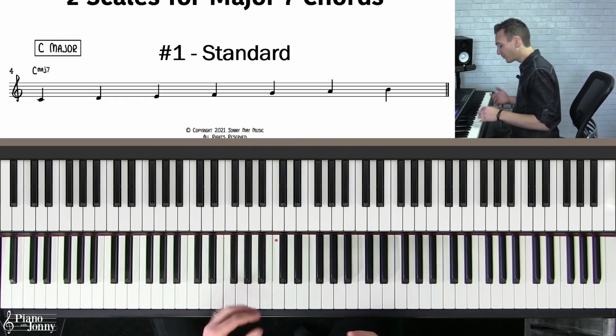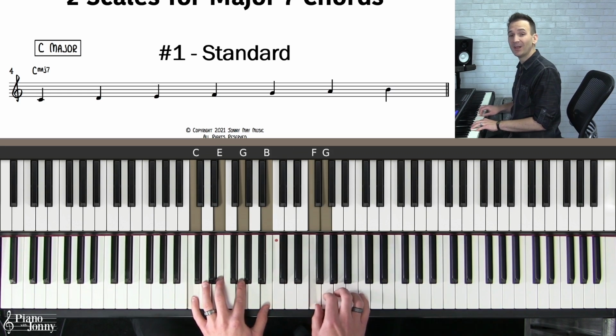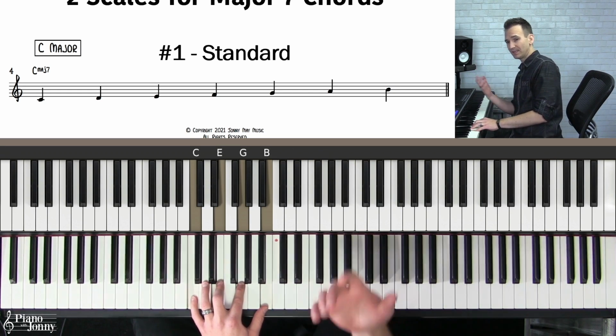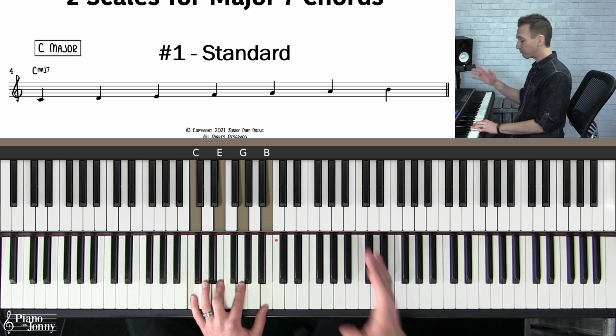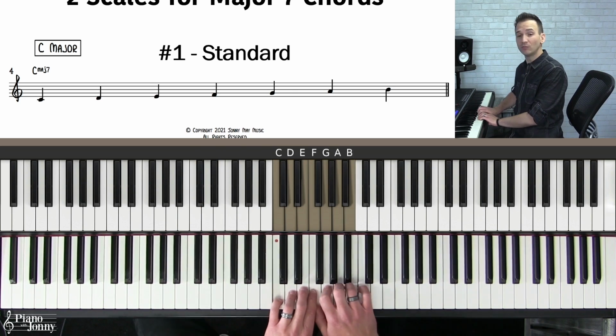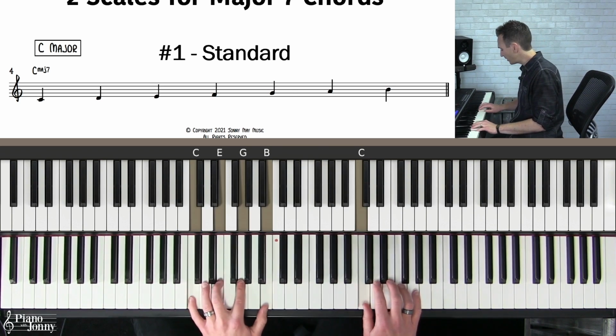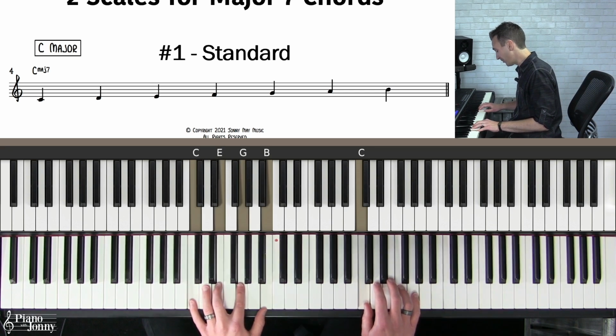Right? When I just improvised, I was only using the white notes from the C major scale. And so this is a great place to get started. You can improvise some really cool lines just playing these basically 7 notes.